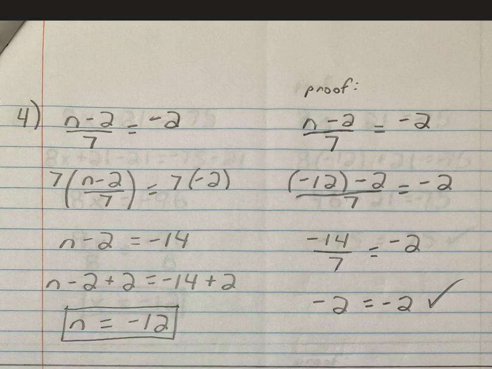And what is negative 14 divided by 7? Negative divided by positive is negative. 14 divided by 7 is 2. So negative 2 equals negative 2. Check. Okay, number 5.